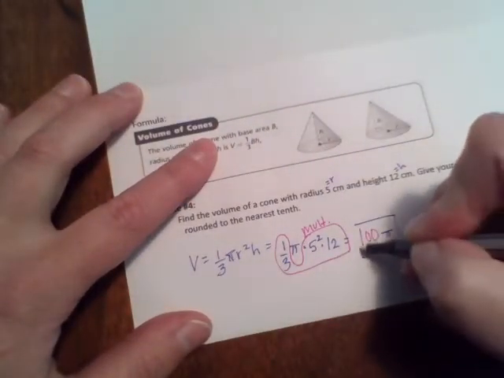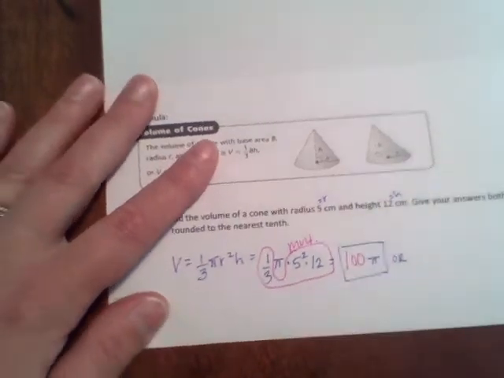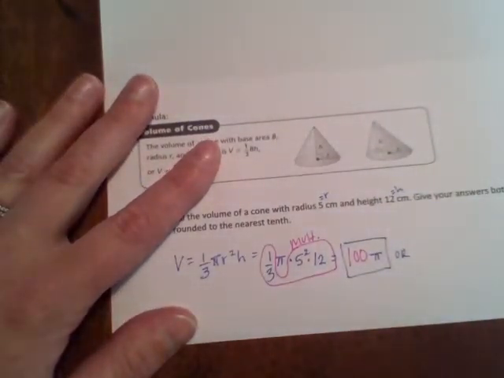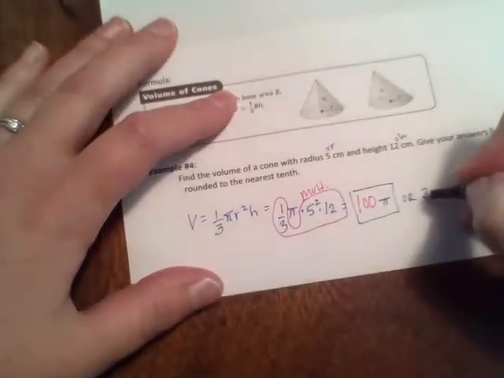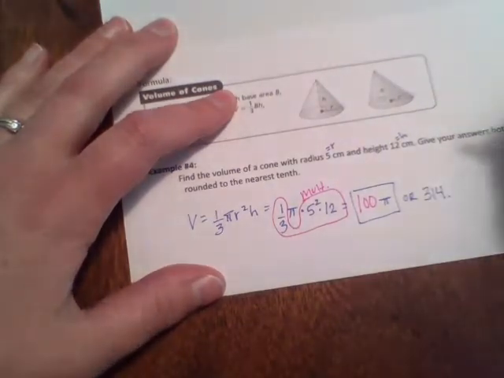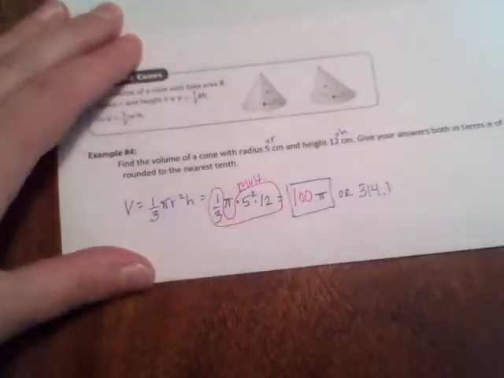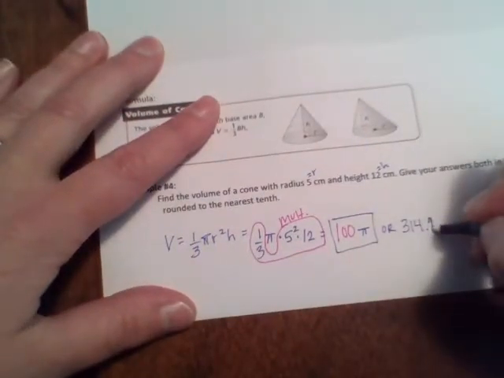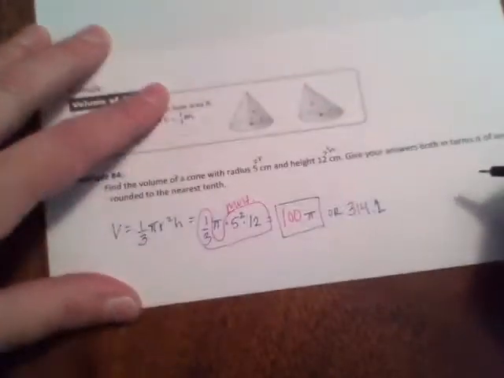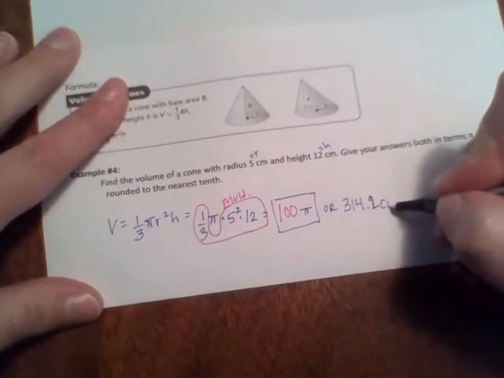Or if we actually took the chance to make that into its decimal, pi times 100 just moves that decimal place of pi over 2 places, so 314.16. It does say to the nearest tenth, so I guess we'll just say 314.2. And that's centimeters cubed.